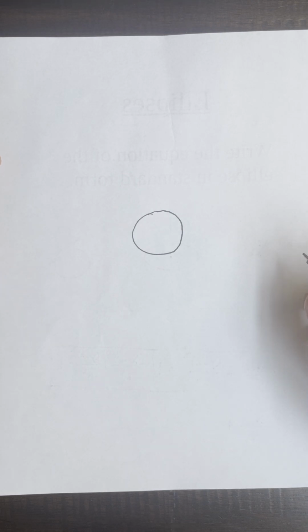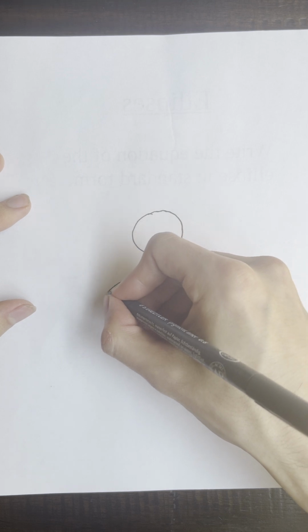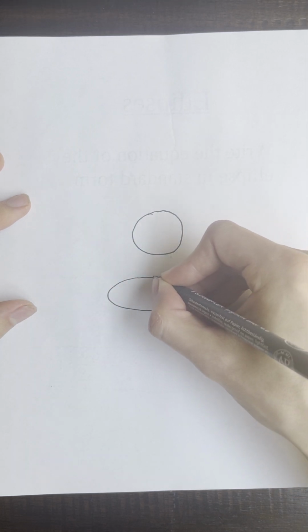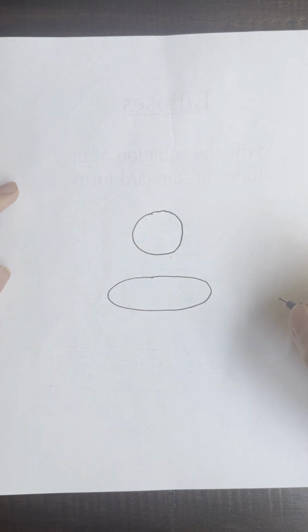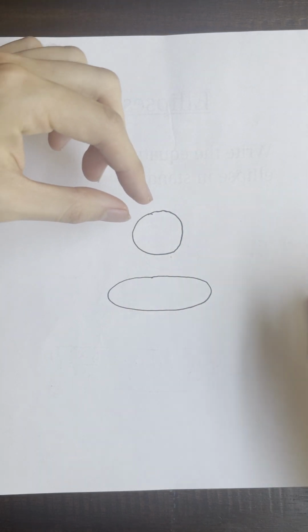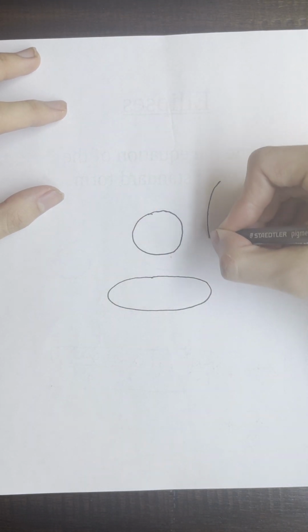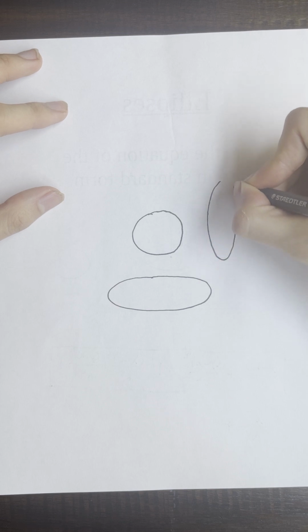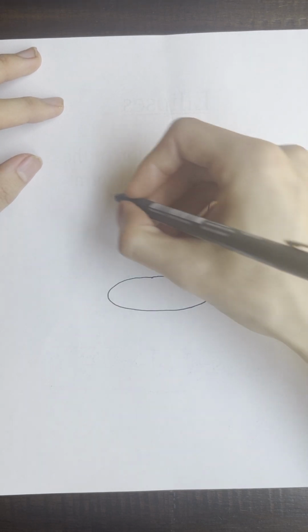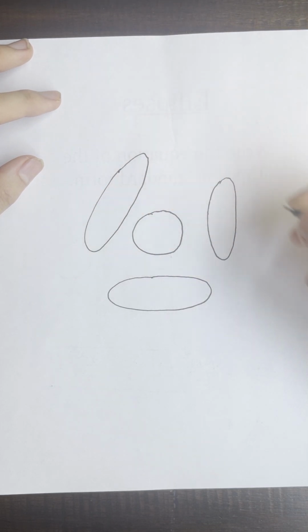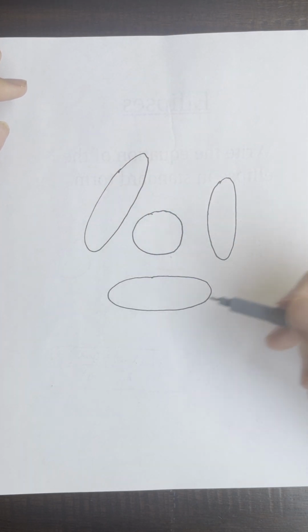Now imagine stretching that circle like this. You'd end up with an ellipse. You could have also stretched it vertically. So maybe you'd get something like this. Or you could have done it diagonally. But an ellipse is basically a stretched circle.